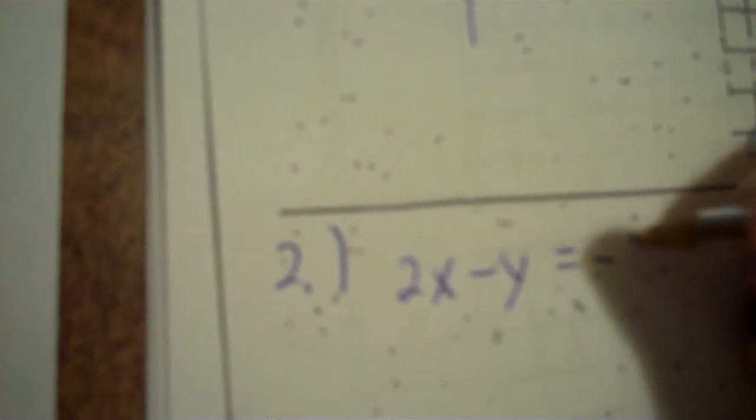Okay, number 2. We have 2x minus y equals negative 5, and then negative 2x minus y equals negative 1. Here, I'll use my little notepad so you can kind of see better what's happening. You need to use that table. I'll make it on the notepad, okay? So we have 2x minus y equals negative 5, negative 2x minus y equals negative 1.